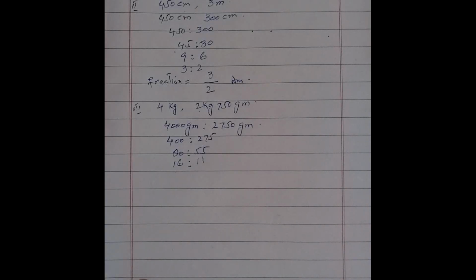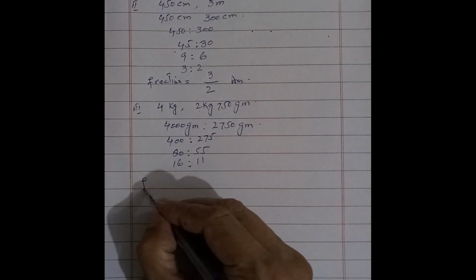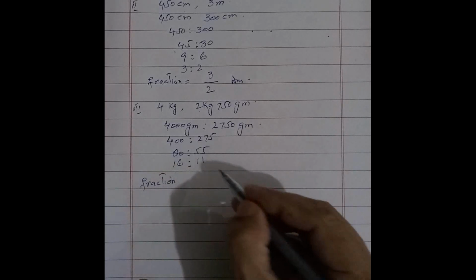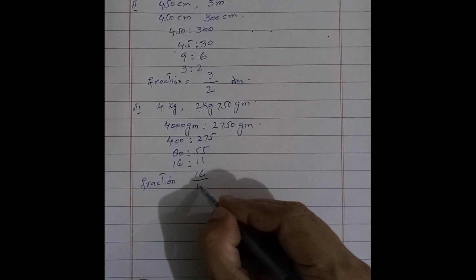It is the simplest form, 16 ratio 11, and when we write it as a fraction we write it as 16 over 11.